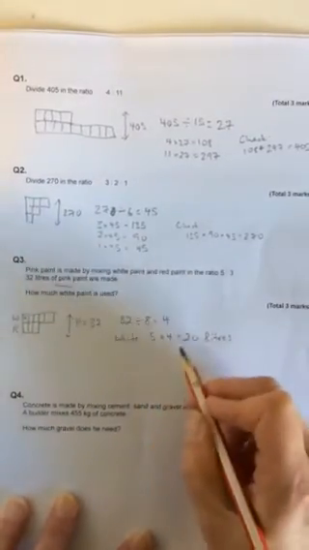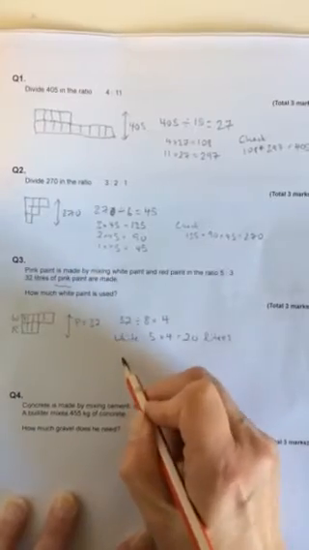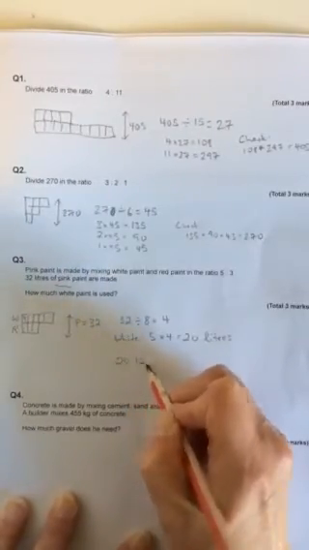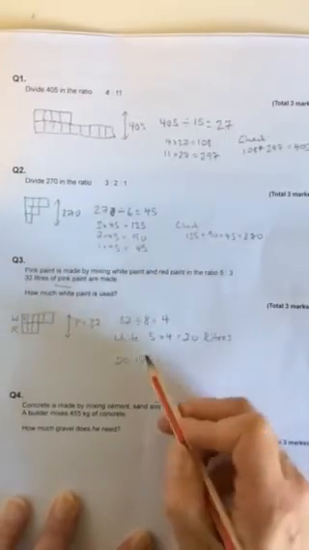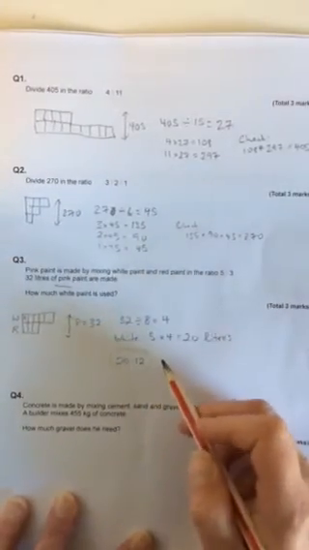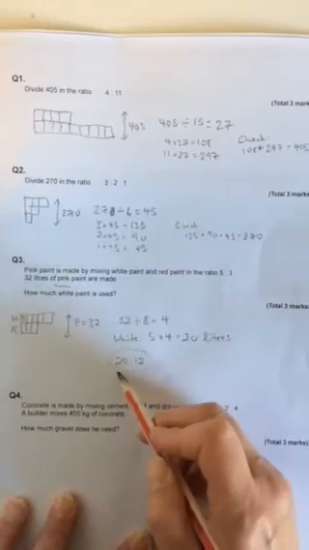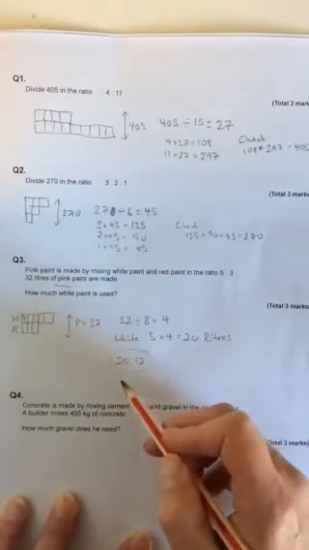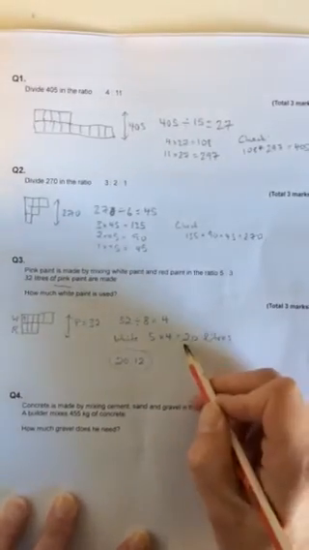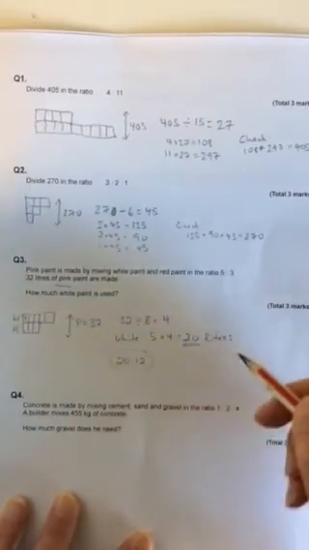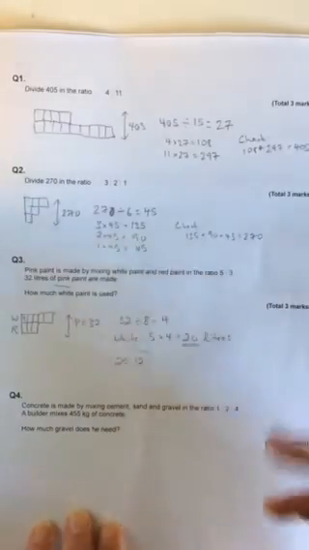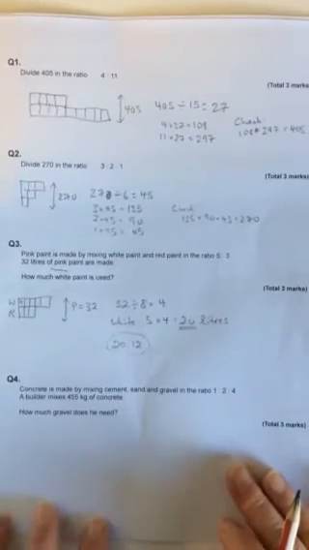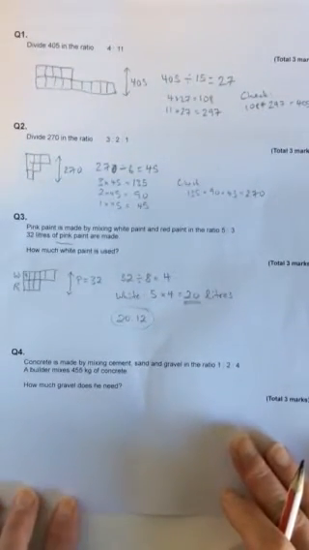Now be careful of leaving your answer. If you just gave your answer in the form 20 to 12, which is a correct building up of the ratio, that in itself doesn't tell me that you know how much white paint is used. So on a GCSE paper, you would have to identify just the 20 as the number of white litres that are used. Okay, right, question 4, similar, but this time instead of paint, we're making concrete.